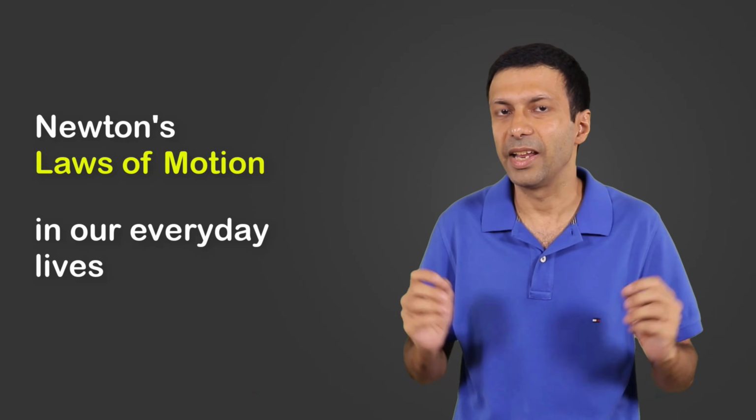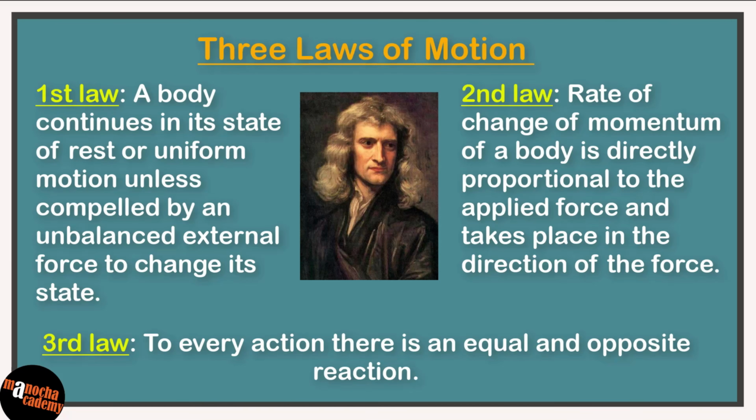Let's learn Newton's laws of motion in a more exciting and practical way. With the help of some simple examples, I want to show that these laws of motion are not just limited to your physics textbook, but they are happening all around us in our everyday lives. Now before we start, let's do a quick recap of the 3 laws of motion. Here are the statements of the first law, second law, and third law of motion.